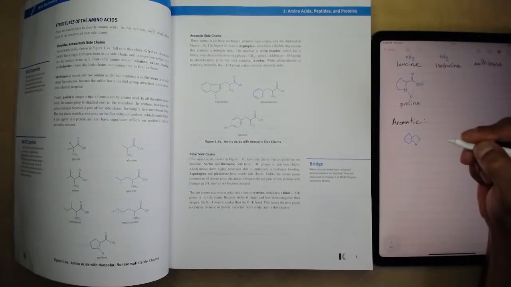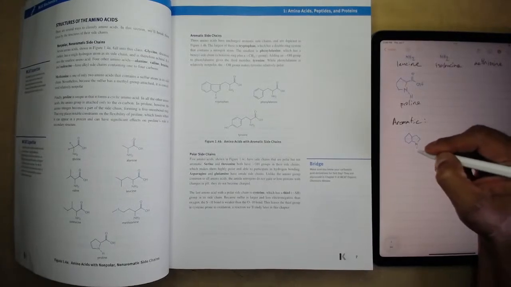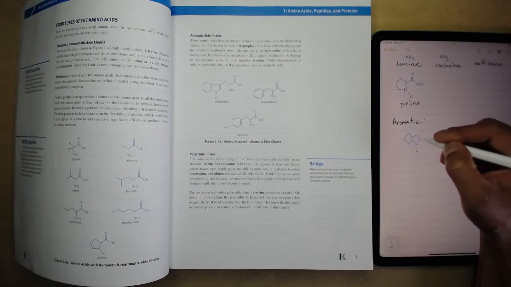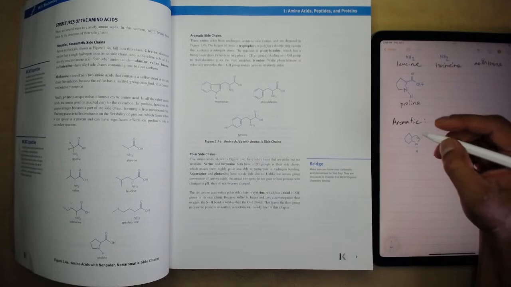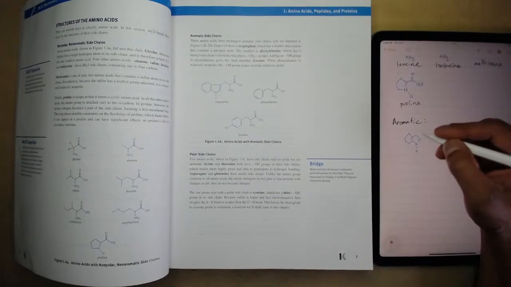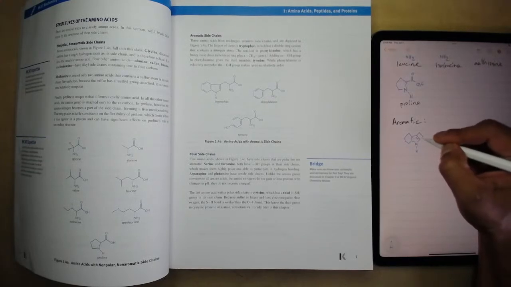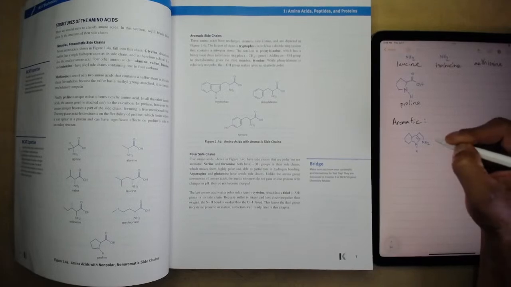Something like this. Got a double bond here. And we have the rest of the amino acid.